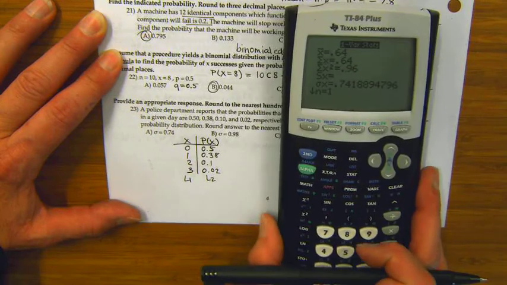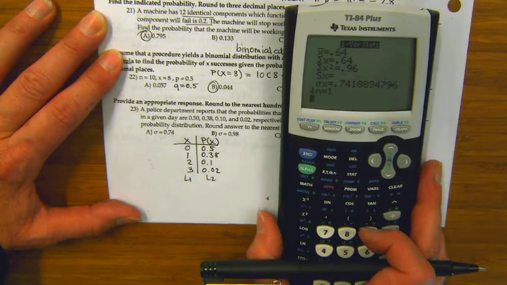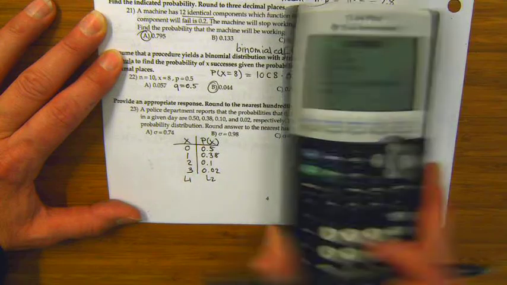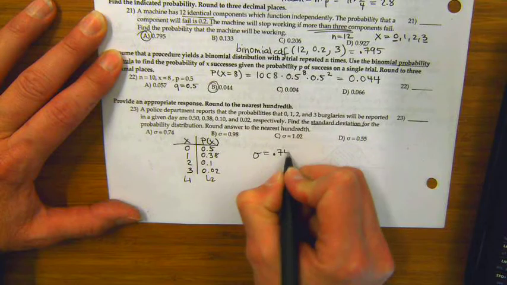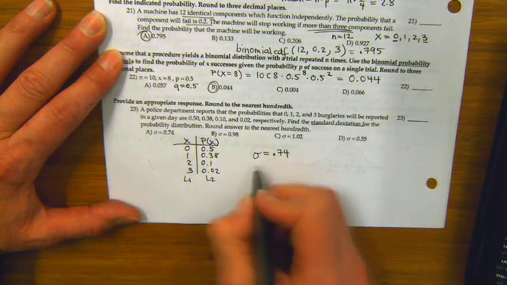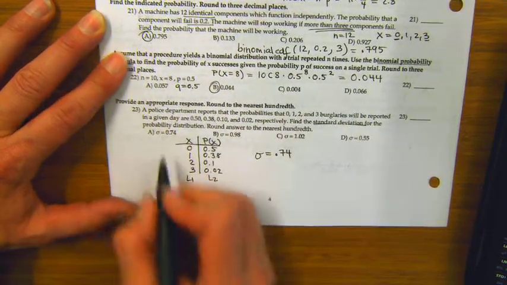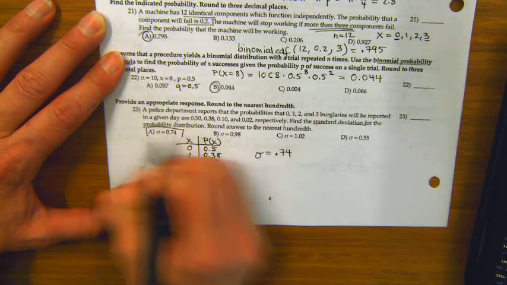And we have a mean of 0.64 and a standard deviation of 0.74. Remember, with a probability distribution, we only have a sigma on the calculator, not a sample standard deviation. So our answer would be A.